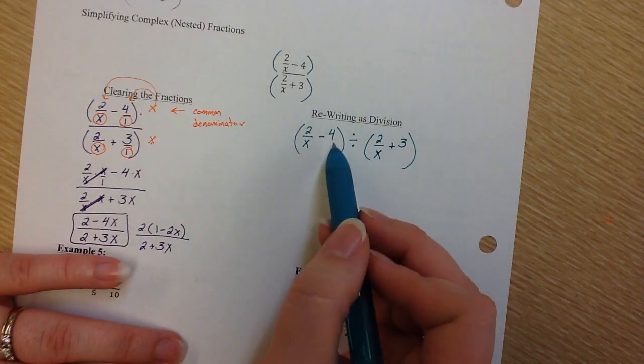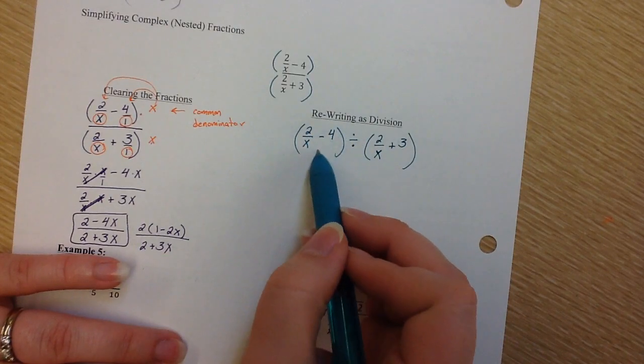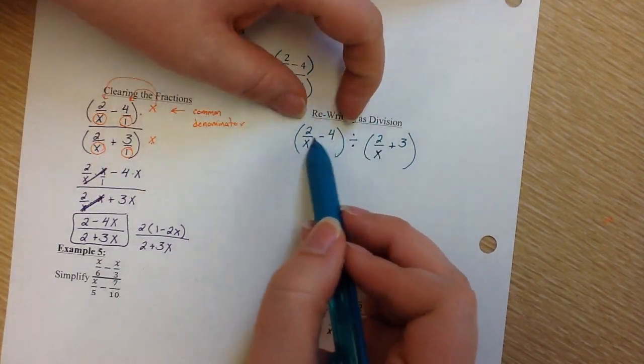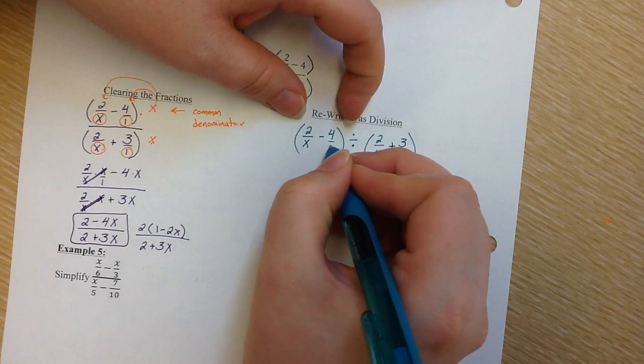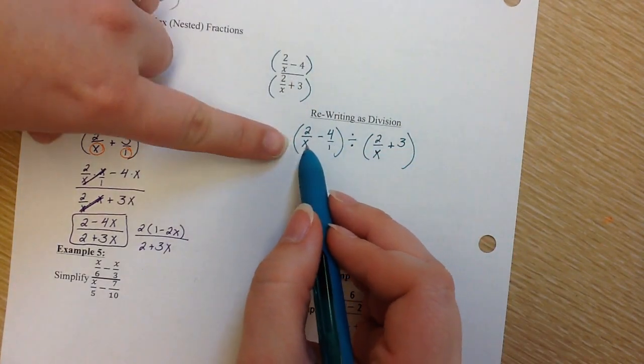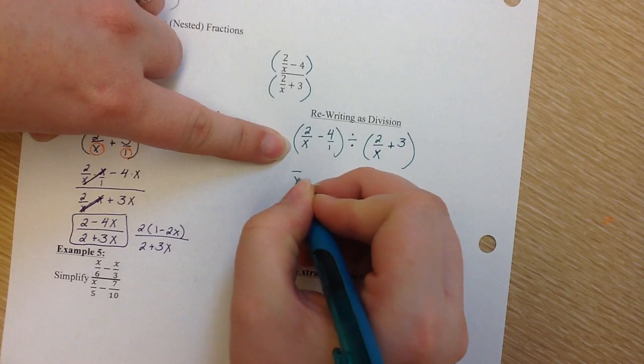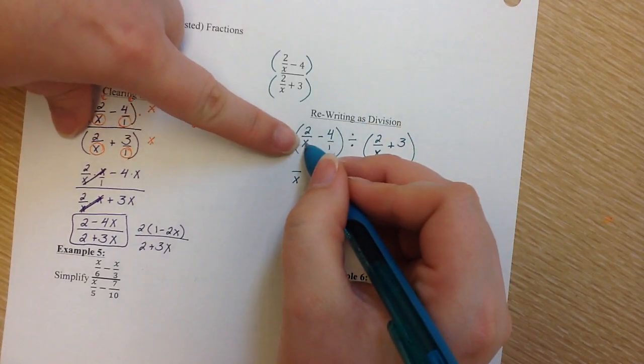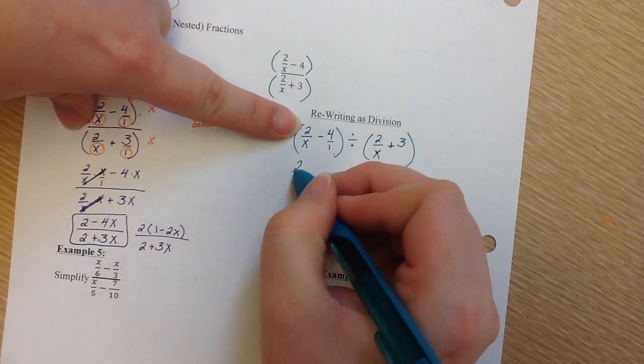Okay. So now, to do this division, I need to work inside parentheses first. So I'm going to need to subtract these two. To do that, I'm going to need to get a common denominator, so that's over 1. So my common denominator would be x. I don't have to multiply x by anything to get to x, so I just bring the 2 down.